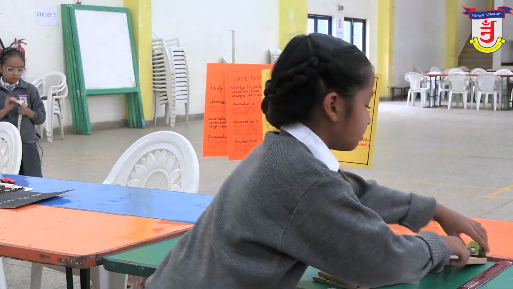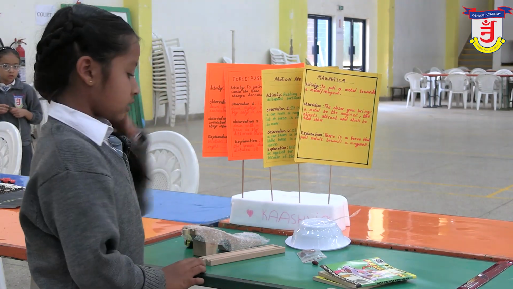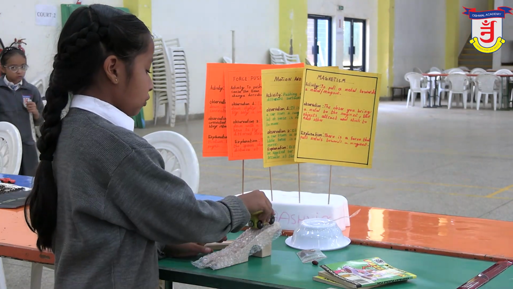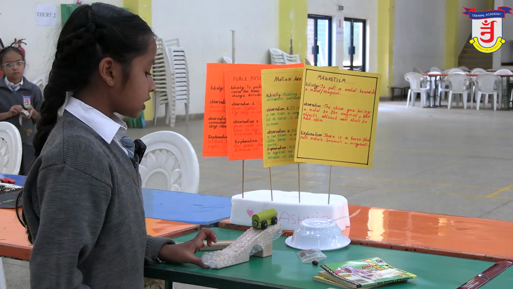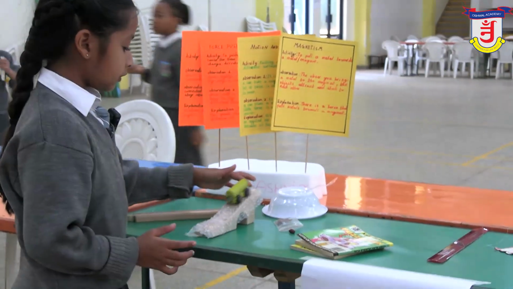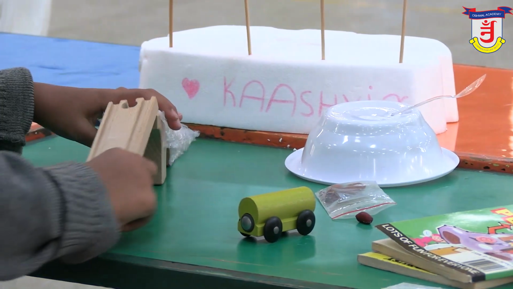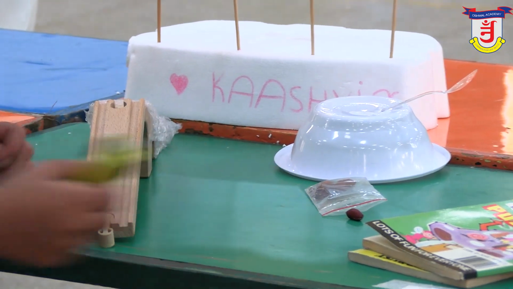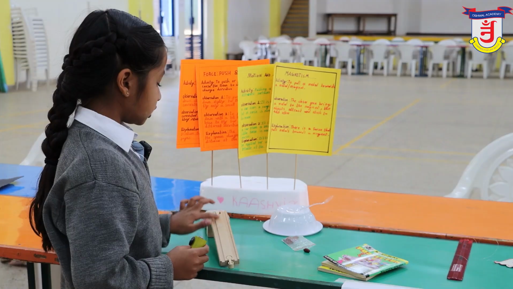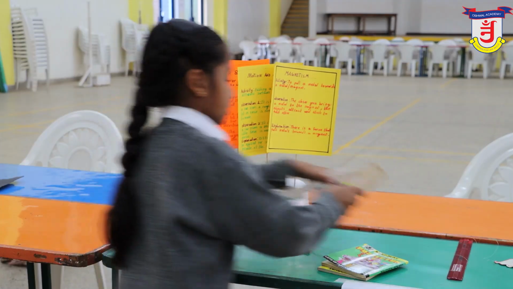And now I'm going to do my third experiment, and it's about motion and movement. I have a rough road over here and the car won't move because it's a rough road and the car will get stuck. But if I put a little force, it will go down. Now I'm going to do the smooth surface. It went very smoothly because it's not a rough surface.